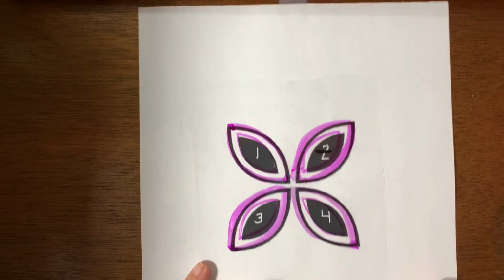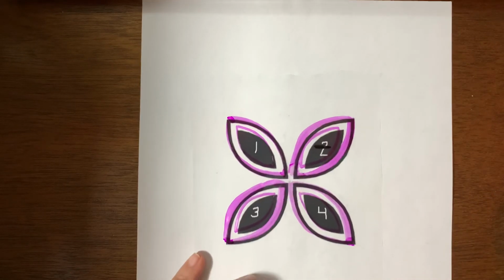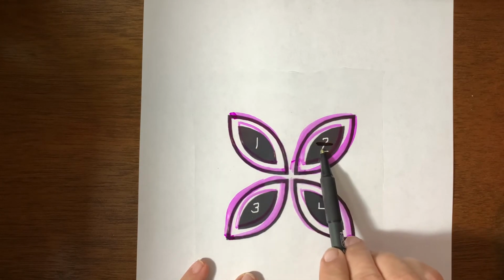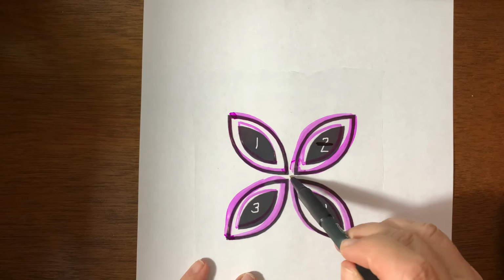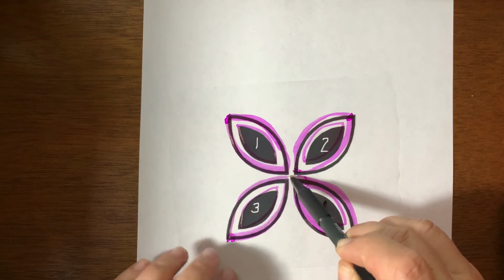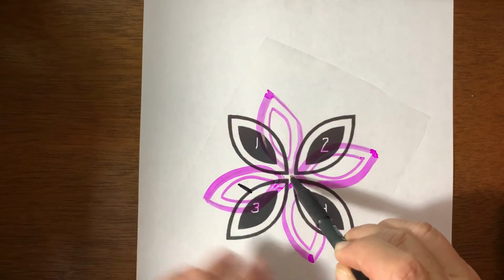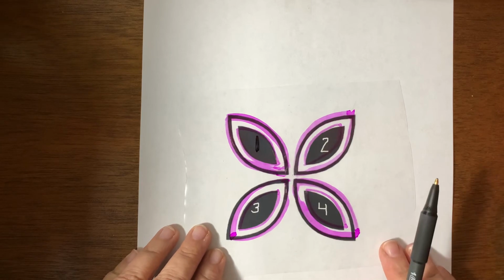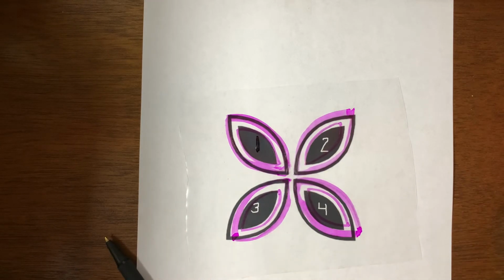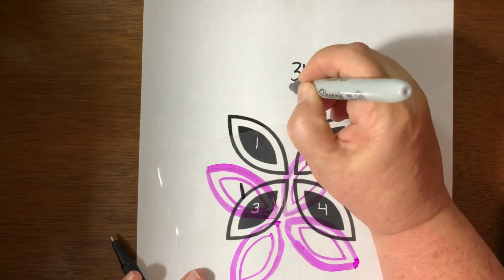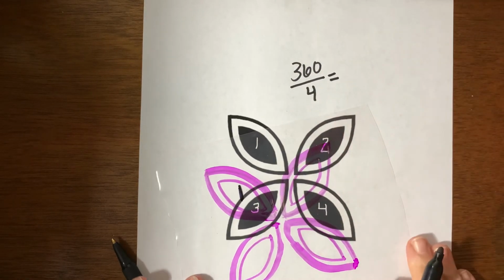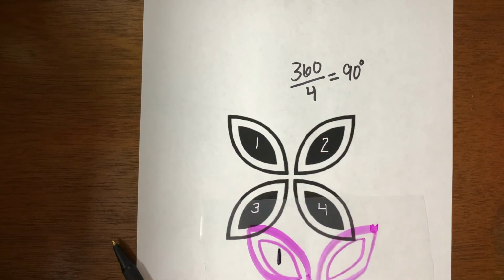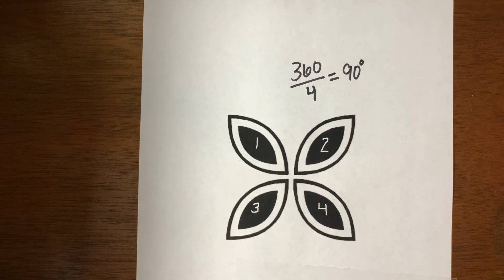Okay, so we see the image maps back onto itself, but it's not completely back around, because here's my 1, that's right here. So it turned 1 time, mapped 2 times, mapped 3 times. It takes 4 turns for that 1 to show back up where the original 1 is. So what would be the angle of rotation? 360 divided by 4, mapped 4 times. That would be 90 degrees. So the angle of rotation for that one would be 90 degrees.